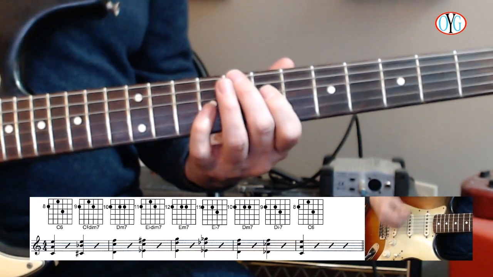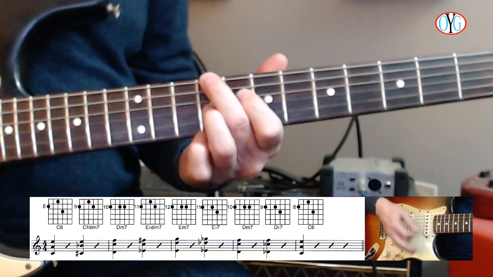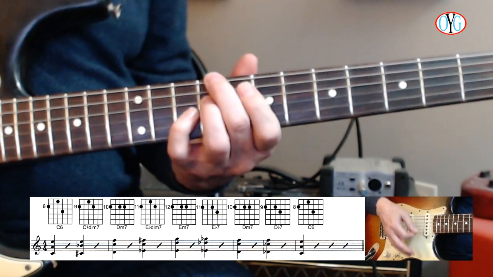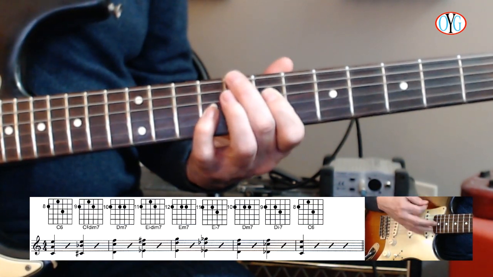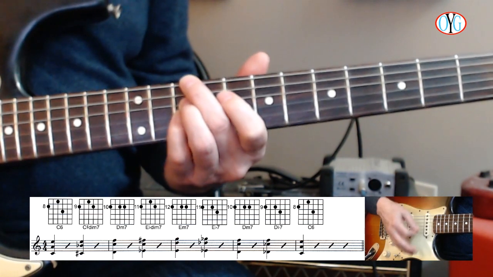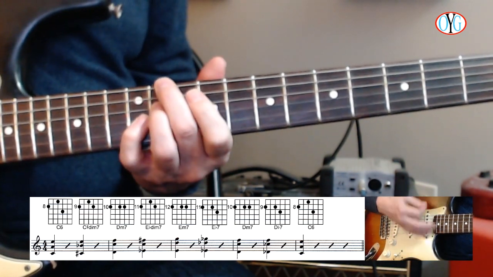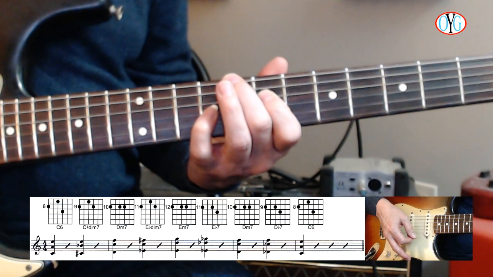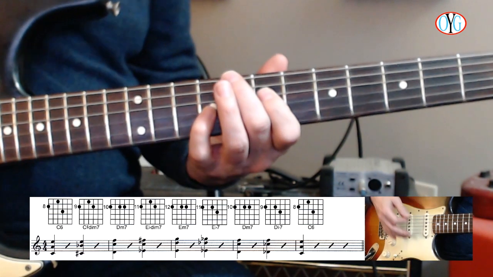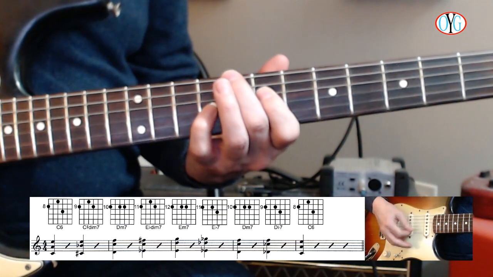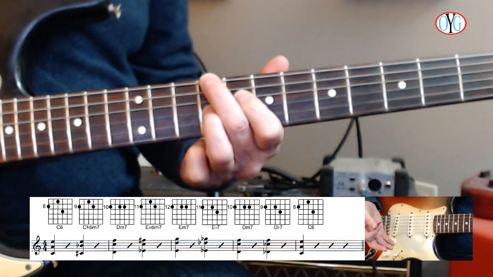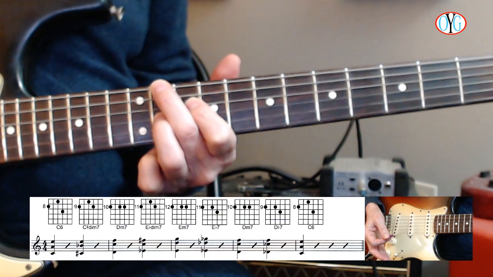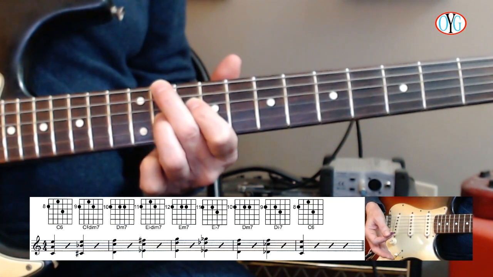And here's what it would sound like. Now you'll notice on the ascent, we went to the diminished chords, in the C sharp and the E flat position.